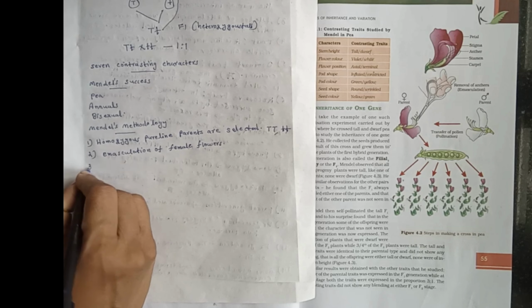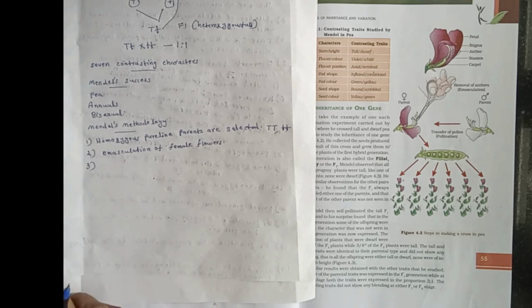Third point, after emasculation, that is artificial pollination, desired pollen grains are dusted on the stigma of the female flower. That is known as artificial pollination or hybridization.